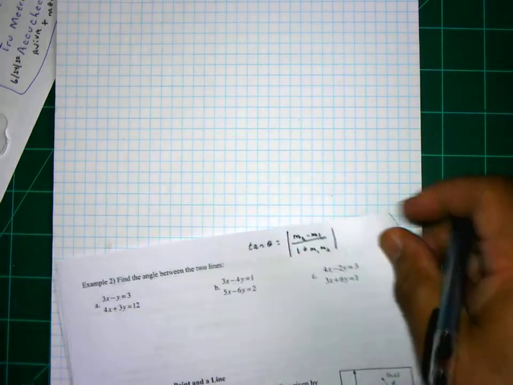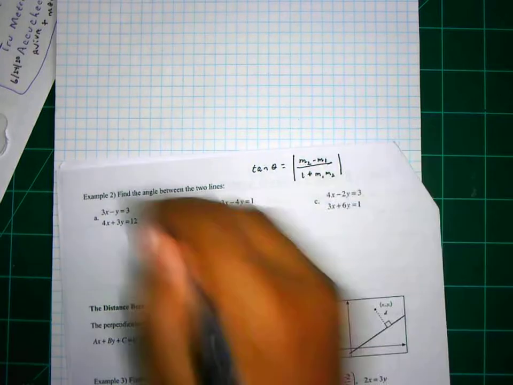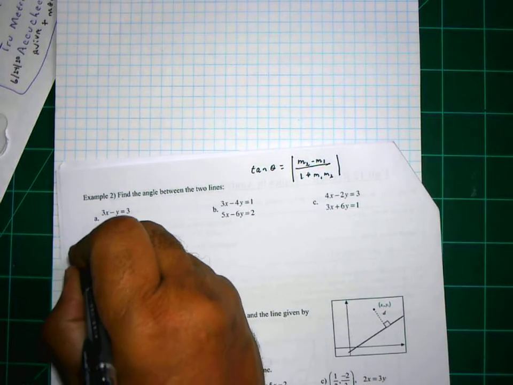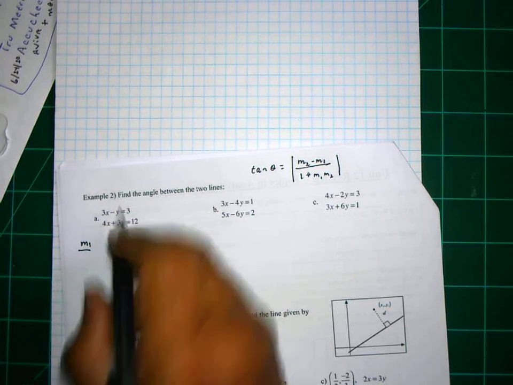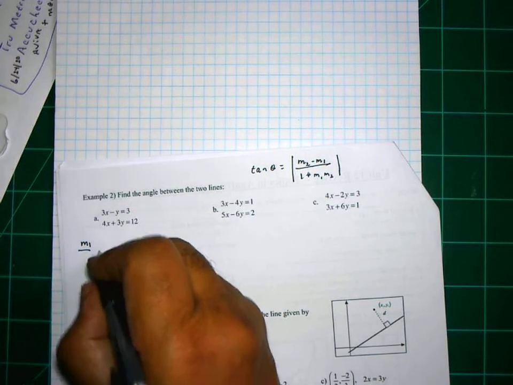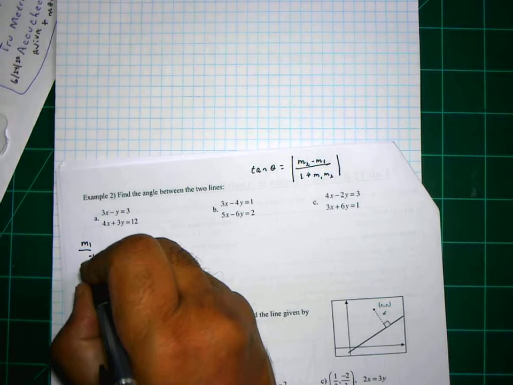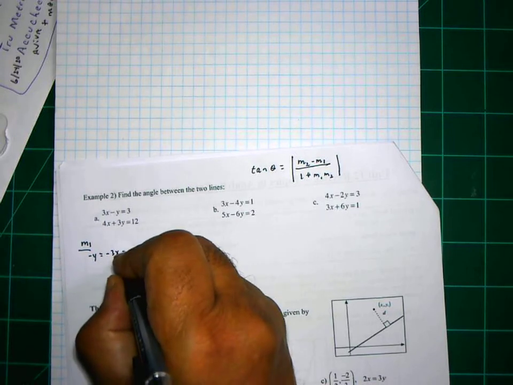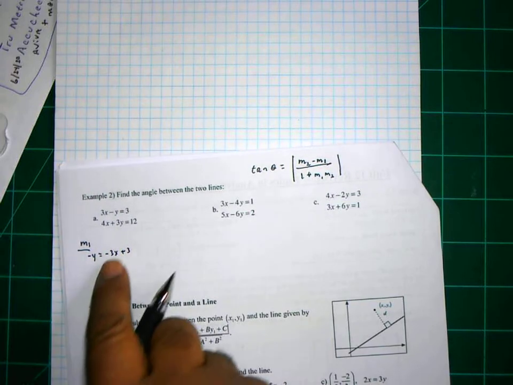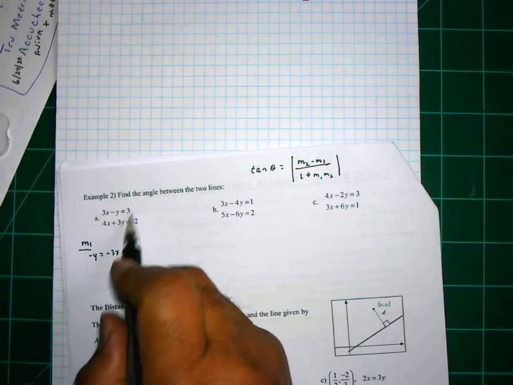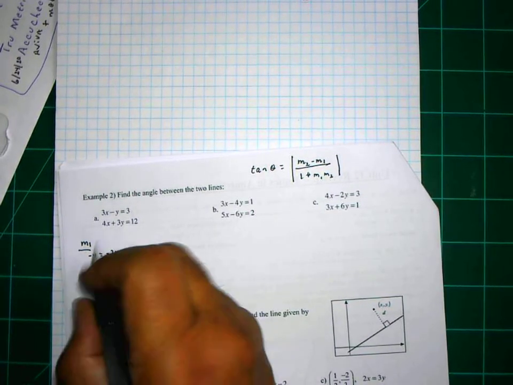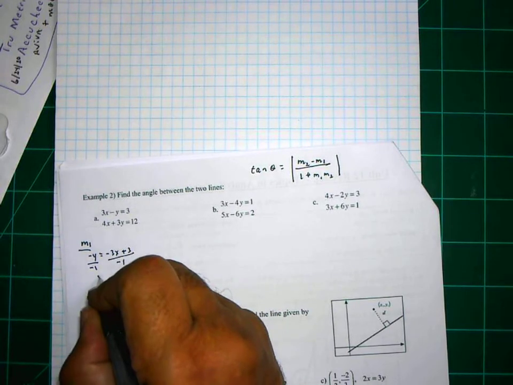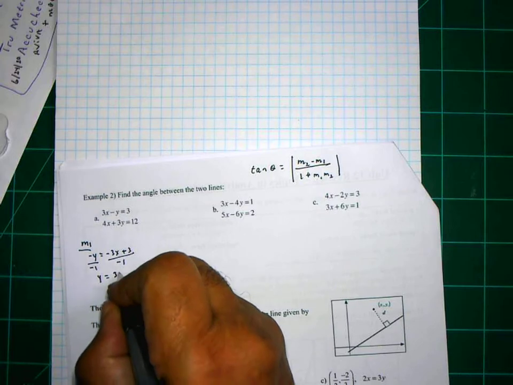So let's call this m1. Let's rework this equation here, and we get negative y equals negative 3x plus 3. All we did is move the 3x over to the other side by subtracting. Now divide by negative 1, and we see that y is equal to a positive 3x minus 3. So m1 is equal to 3.